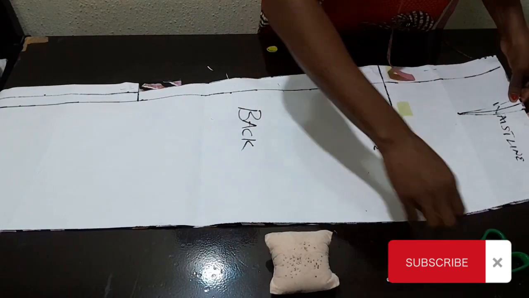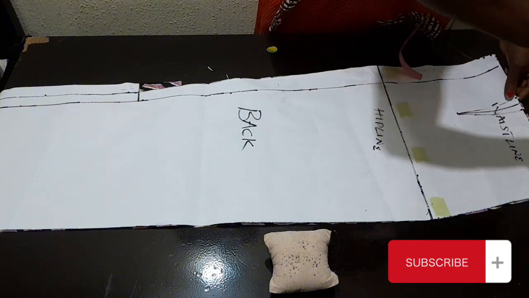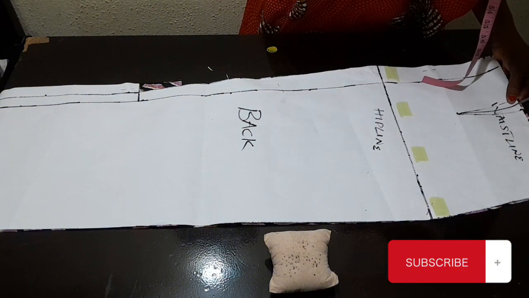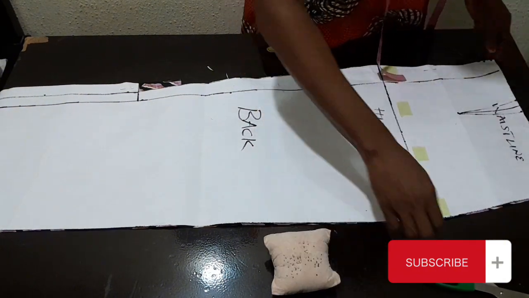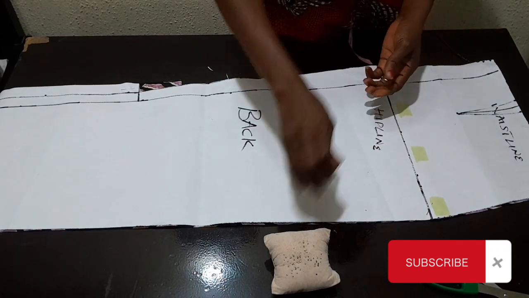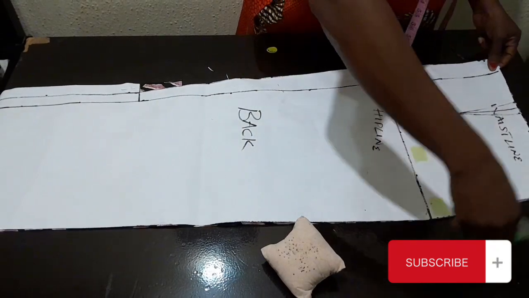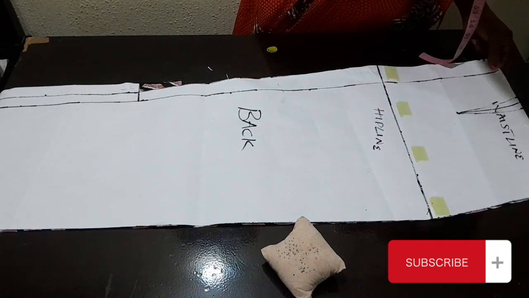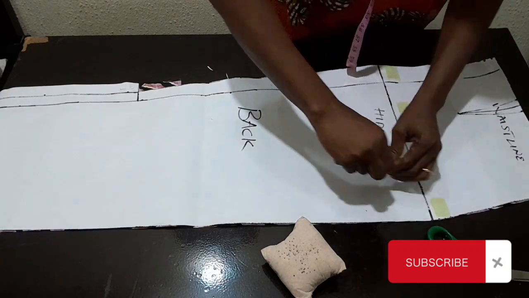Done cutting the back. Don't forget to notch where you have your dart, and also notch where you have your zipper at the back pattern.